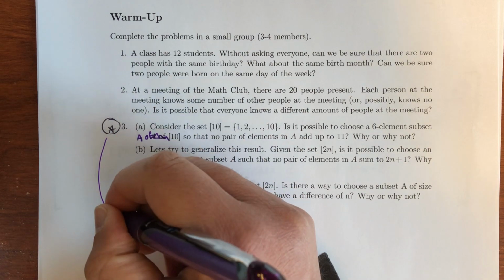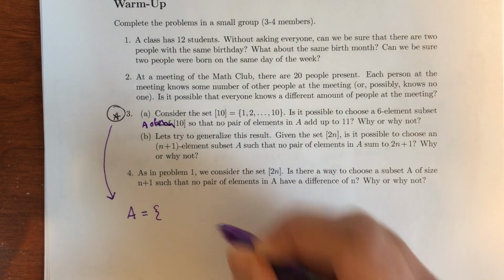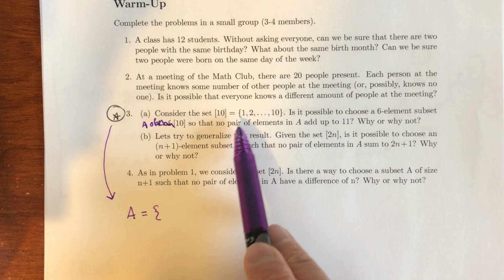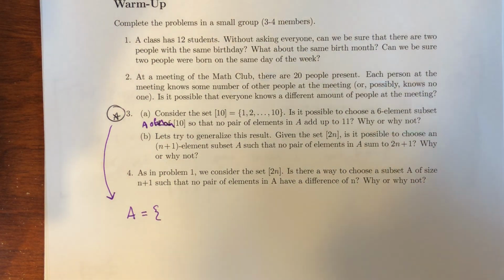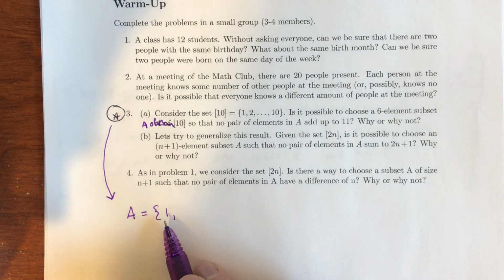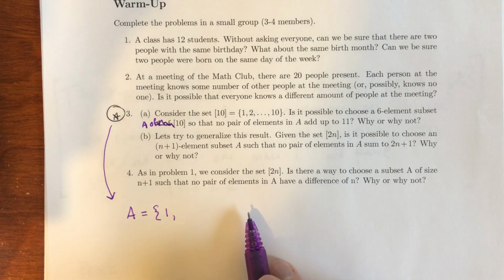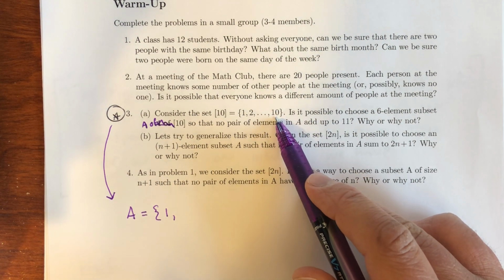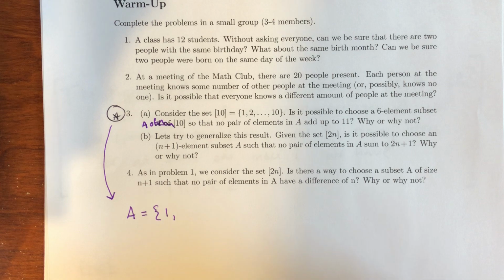So I'll just do this down here. We're trying to form this set A, and we want to form it in such a way that we pick 6 of these elements, and so that no pair of elements of A add up to 11. And so just start throwing in numbers and see how far we can get. I can throw 1 in there without causing a problem. And now I can throw pretty much anything else in here without causing a problem yet, except I can't throw in 10. Right? If I threw in 10, then it would add up to 11 and we'd have a problem.